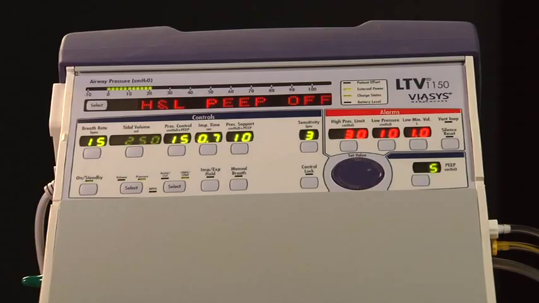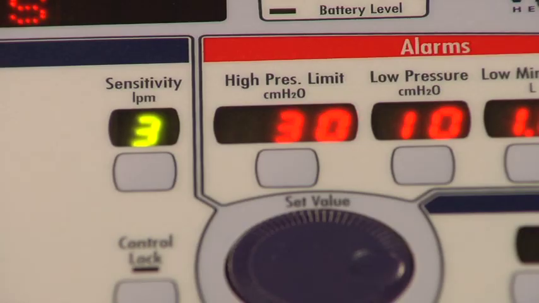The LTV generates an alarm when it detects a condition that requires immediate attention. Some alarms can reset themselves, for instance, a high-pressure alarm that is caused by a cough. Other alarms require some action from the operator, so the audio and visual alarms will continue until the problem is corrected. When an alarm occurs, an alarm message is flashed in the display window.